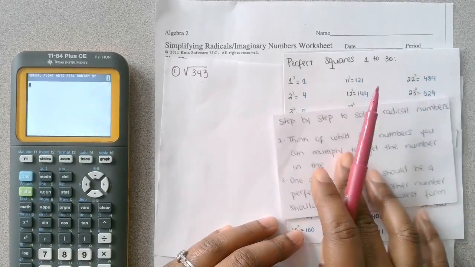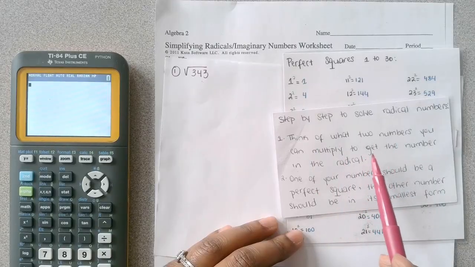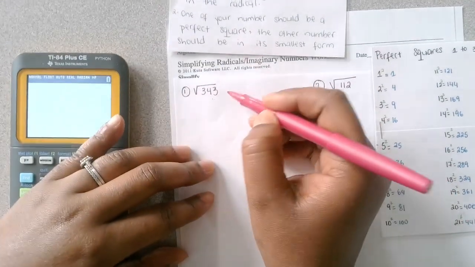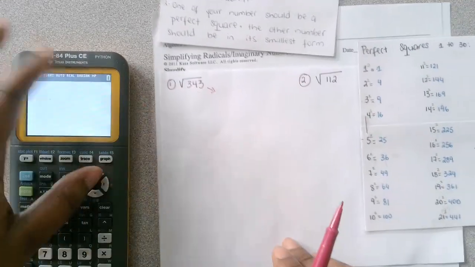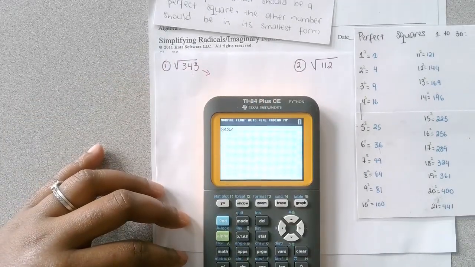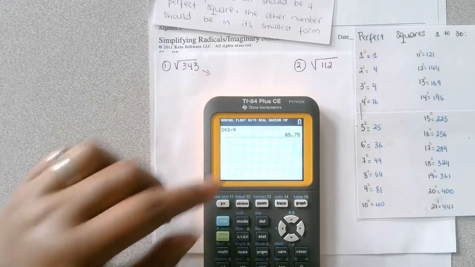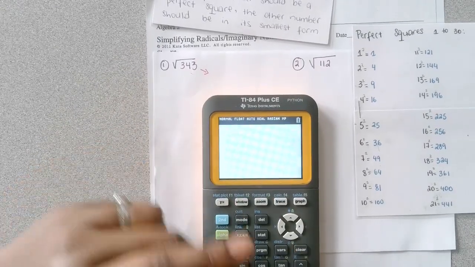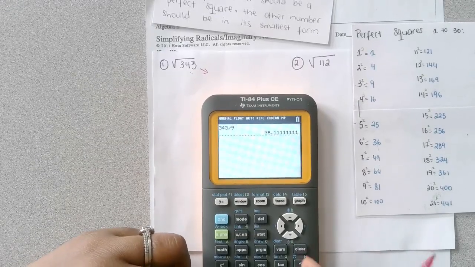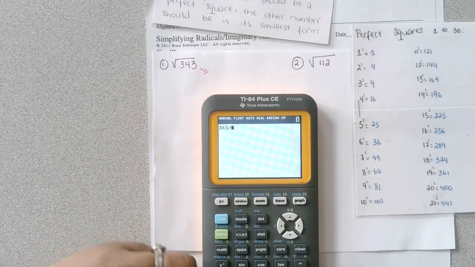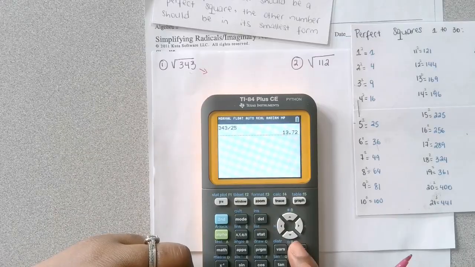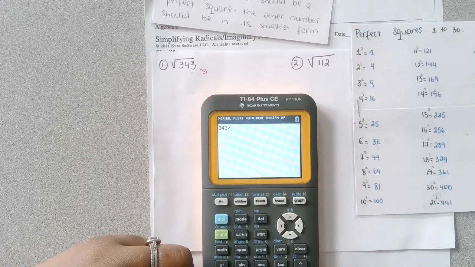So our first step says, think of two numbers I can multiply to get the number in the radical. So I'm going to grab my calculator, and I'm going to divide 343 by each perfect square to see which one I can pair up to get 343. I started with perfect square 4 because any number you multiply 1 by, you're going to get that number again, and we don't want that. I'm looking for the one that will give me a whole number, because we don't want a decimal. We want a whole number.